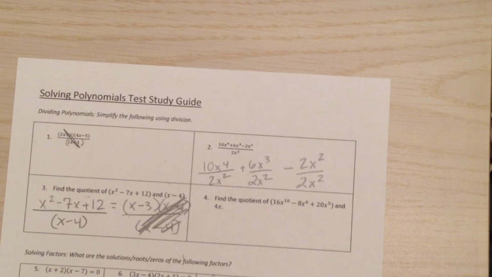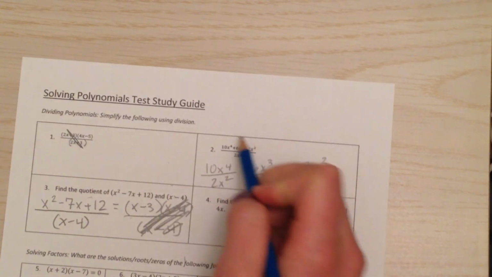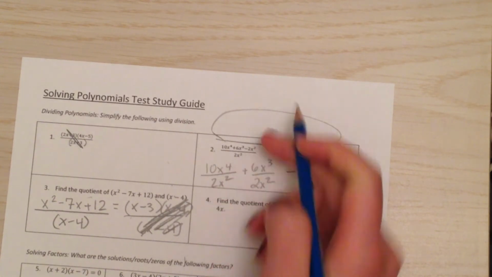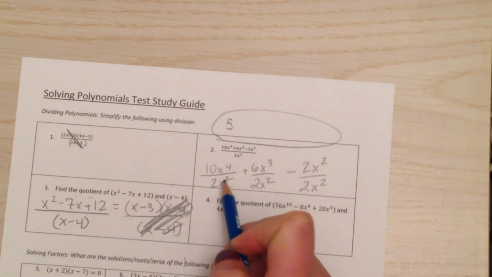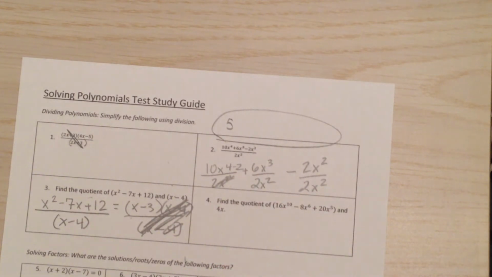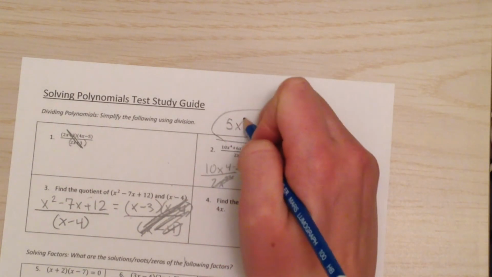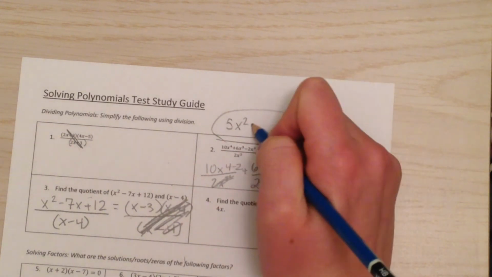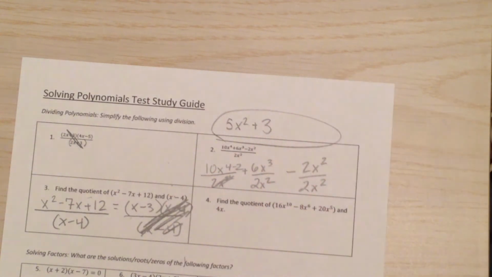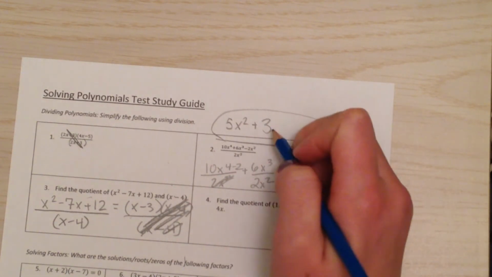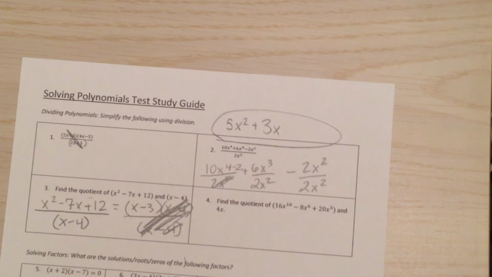Now I just need to divide. So I'm going to put my final answer up above. My 10 divided by 2 is 5. I'm going to cancel my bottom two x's by subtracting. So I really have x squared left over. 6 divided by 2 is +3, so I'm going to say +3. Had 3 x's, going to cancel 2, so I still have 1 left. So that was subtraction again.